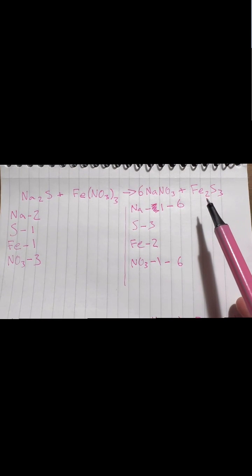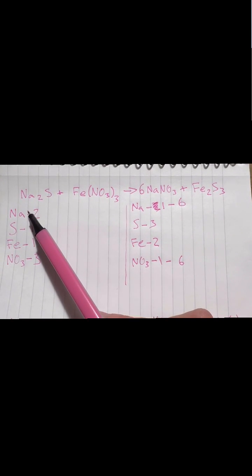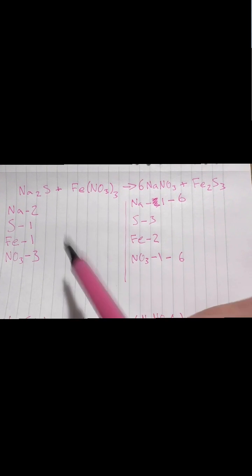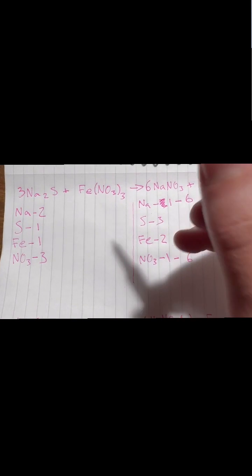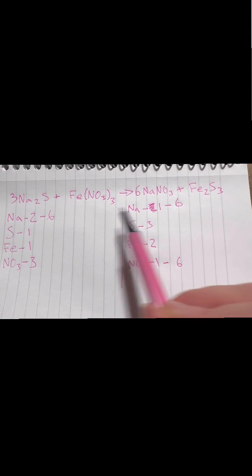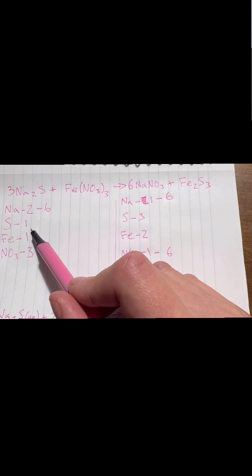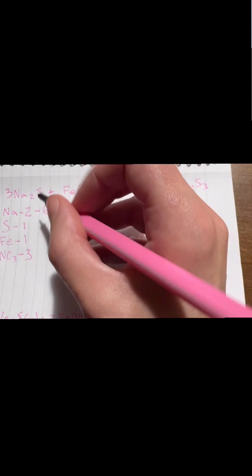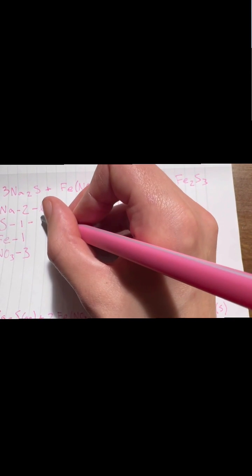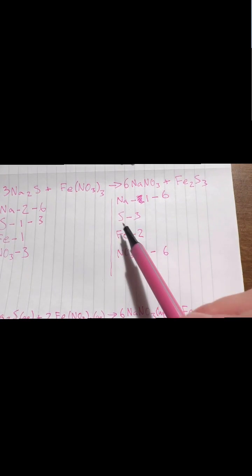The next thing we're going to do is balance out the sodium. There's 2 right now. We're going to add a coefficient of 3, and that will give us 6 sodium. So now these have balanced. It's also going to affect the sulfur that we have. Currently we have 1 sulfur, and that will give us 3, which is actually going to balance it out.